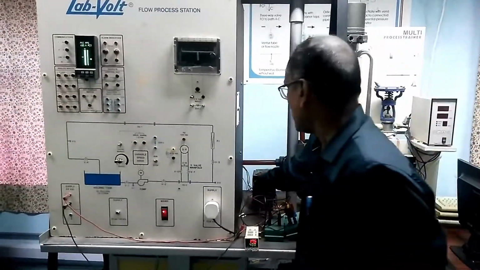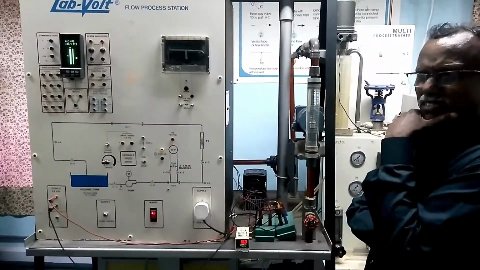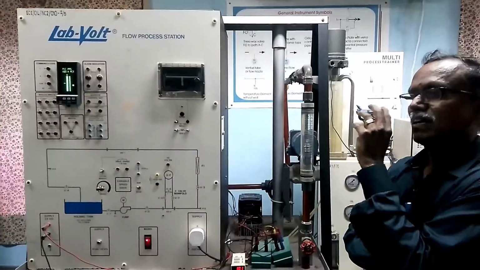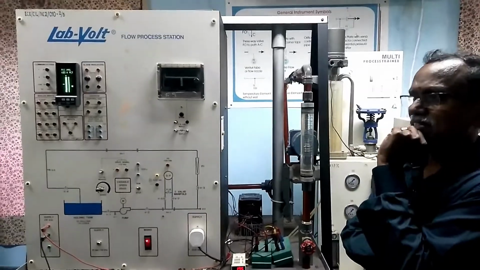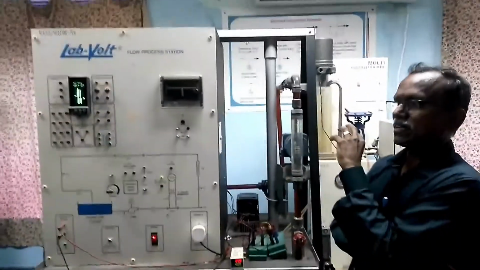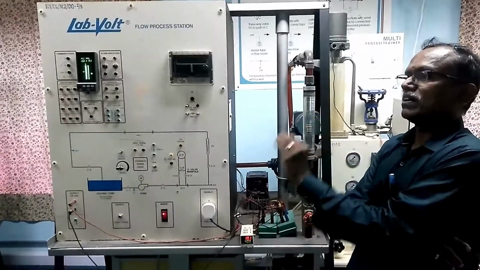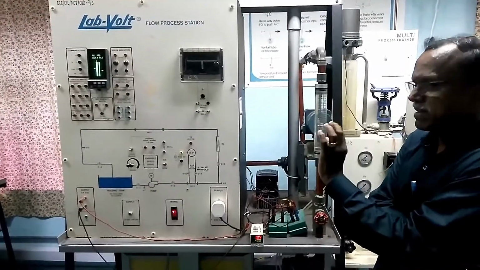The power supply to the VFD is given by a single phase supply, but it gives a 3-phase output. This is a power electronic device. What are the inputs to that device? Power is given as a single phase, 50 hertz supply, and the signal input is 4 to 20 milliamps.